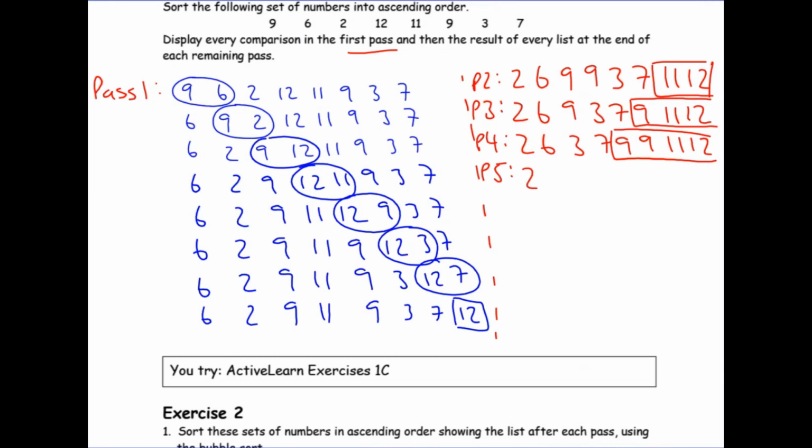Next one, 2 and 6 finds 2 stays where it is. 6 and 3 need swapping. 6 and 7 don't need swapping. They're in the right order. So actually, we know that we've got everything in the right place, but it needs one more pass for the computer to know that it hasn't done any swaps. So go along again, but it will all stay in the same place. It's the right order.